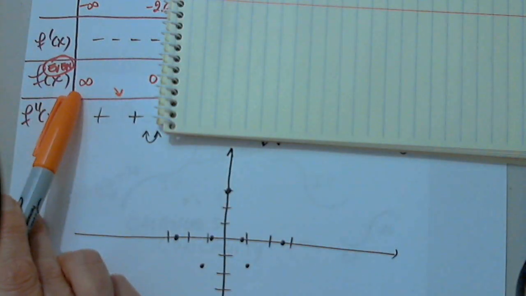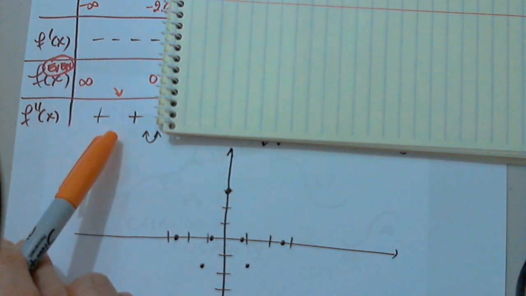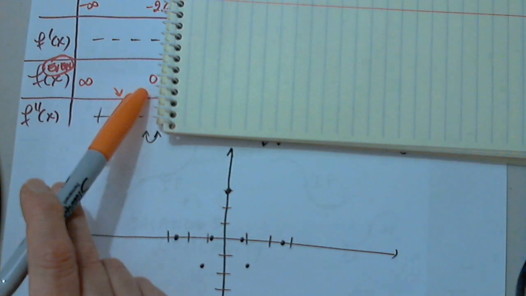So the graph is coming from infinity. It's decreasing, opening up, decreasing from infinity to the x-intercept.